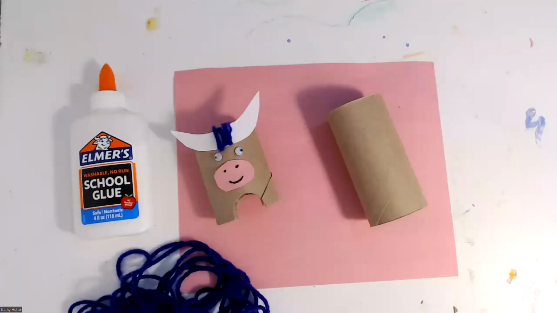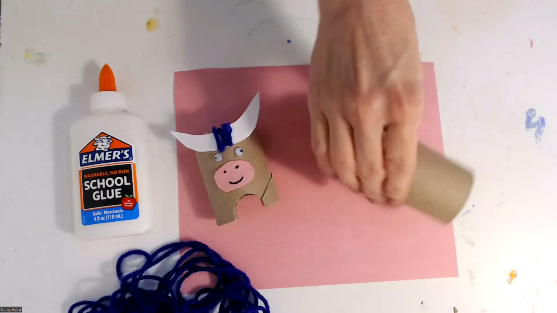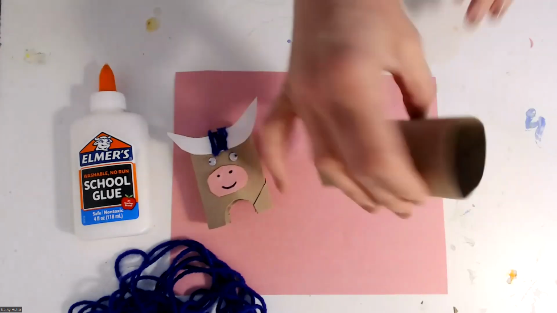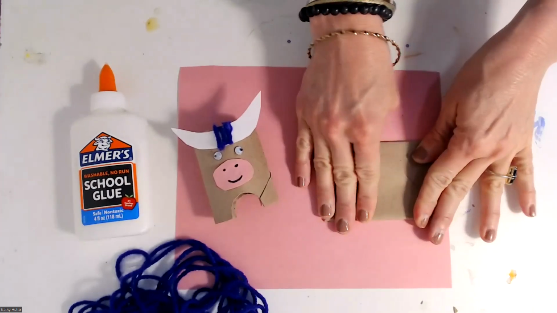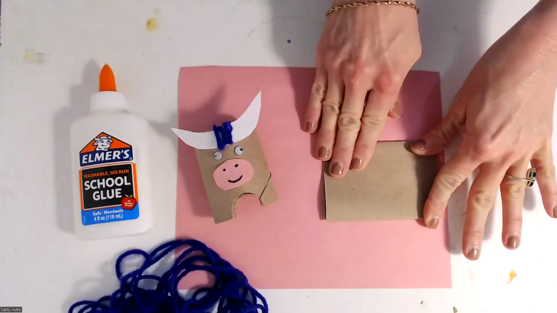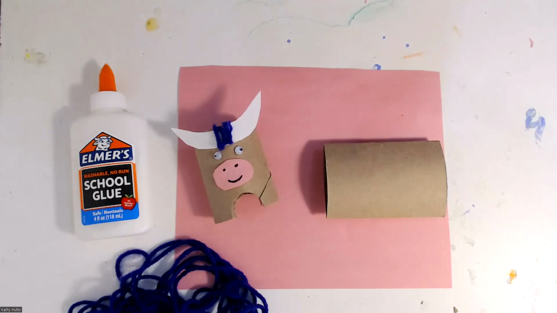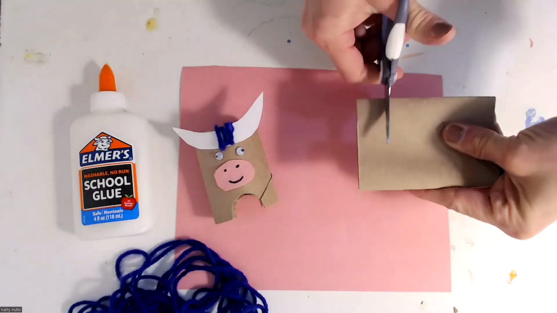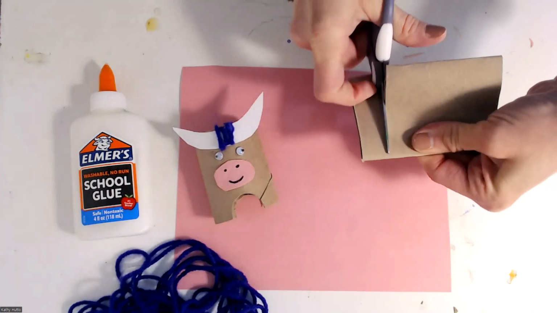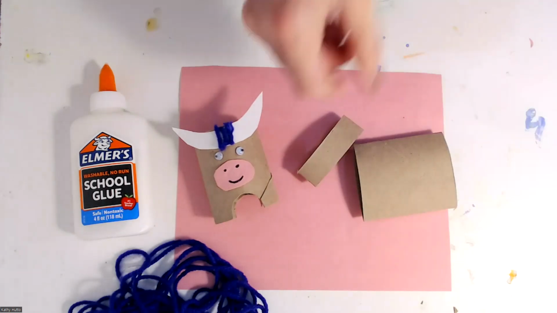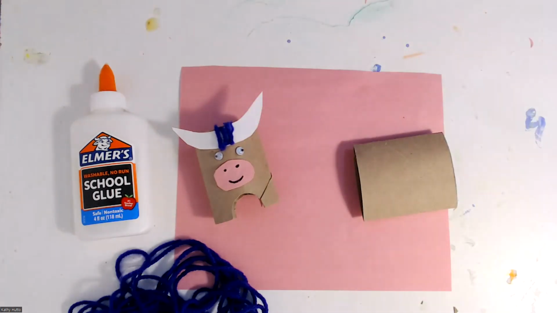Well, here we are at the art table, and we're going to make a yak for art. First, I have an empty toilet tube, and I'm going to just flatten it. I'm going to cut a little of it off because yaks aren't very tall. So I want the yak to be a little bit shorter. So I'm just cutting a little piece of the toilet roll off.